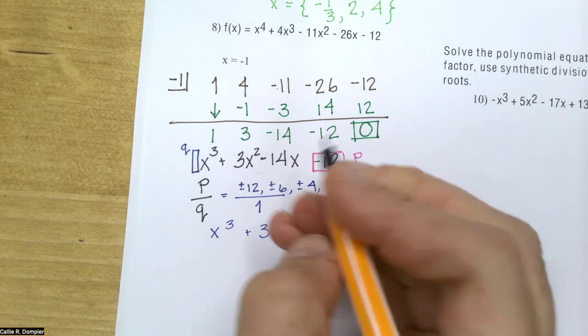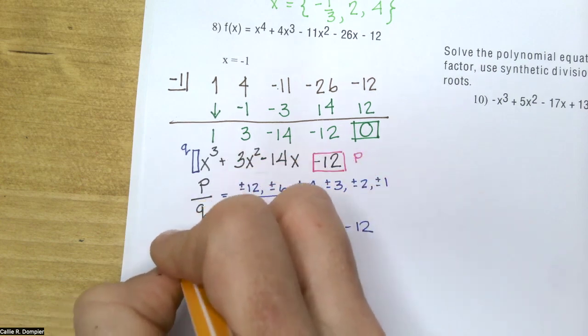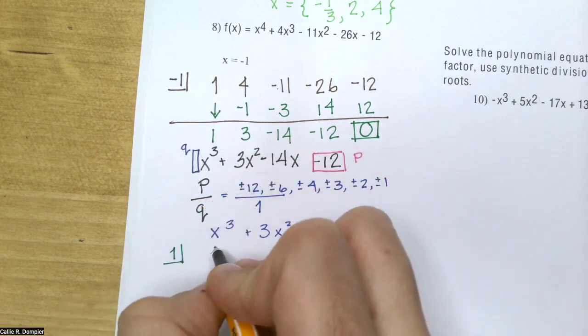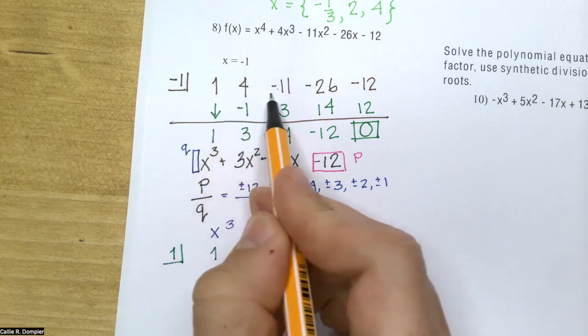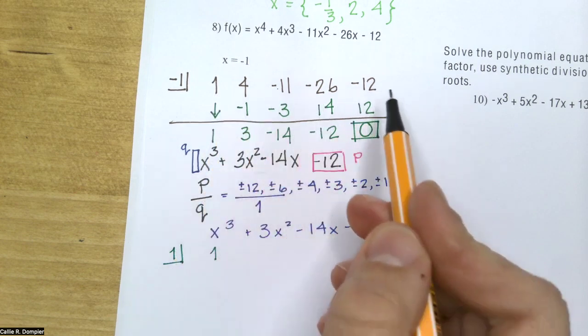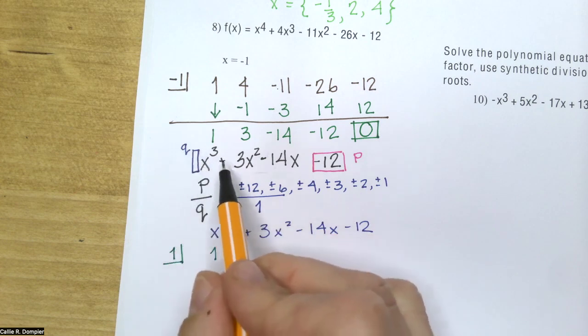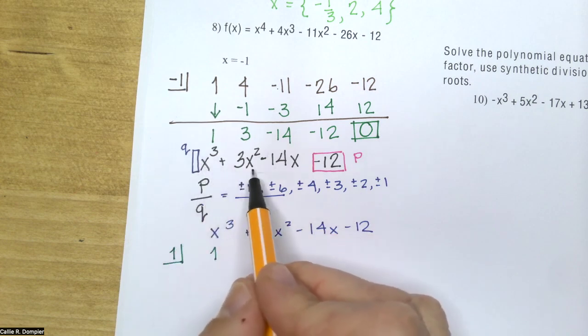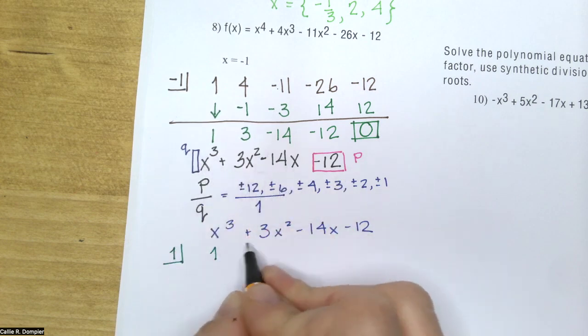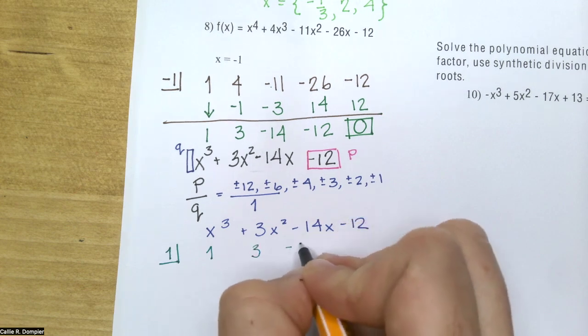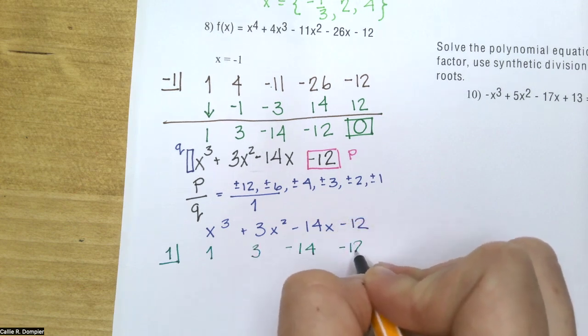We did -1, so we're going to do 1. So we're not using this exact polynomial, right? Because we already factored out the -1. So we're going to use this equation: x cubed plus 3x squared minus 14x minus 12. So it's a 1, it's a 3, it's a -14, and it's a -12.